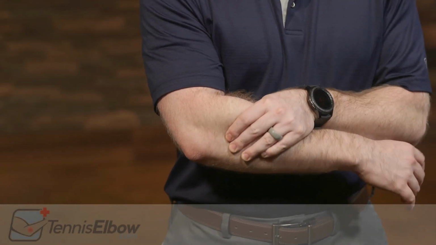Common signs and symptoms for tennis elbow are pain on the lateral or outer part of the elbow, right here, pain with repetitive wrist extension, like so, and weak grip strength. Typically, the dominant arm is the most affected because it's the more exposed side, and you spend a lot more time with repetitive movements. This can increase the risk of an overuse injury.